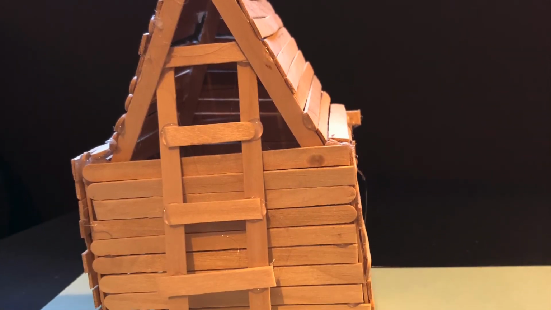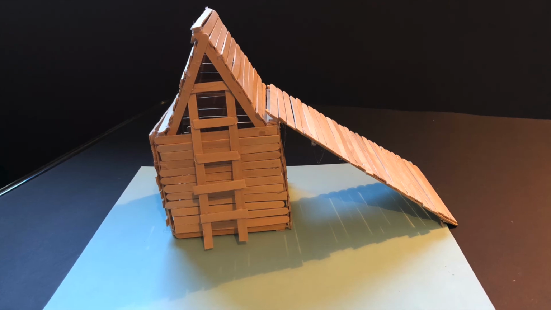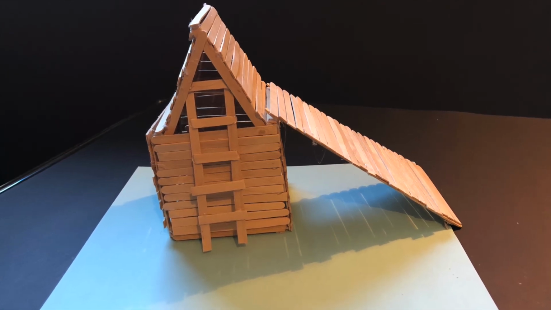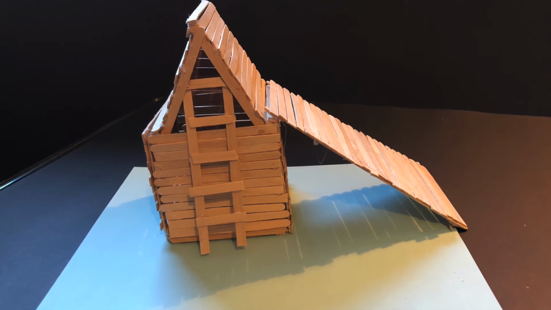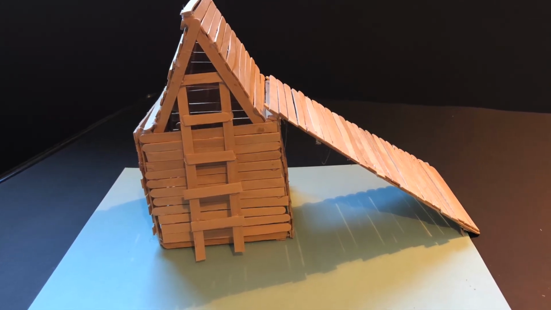I did decide to add a fun ladder entrance to the treehouse, and a reminder that you can also have your students decorate it using paint, markers, crayons, anything they choose once they're done the construction. And there is the treehouse.